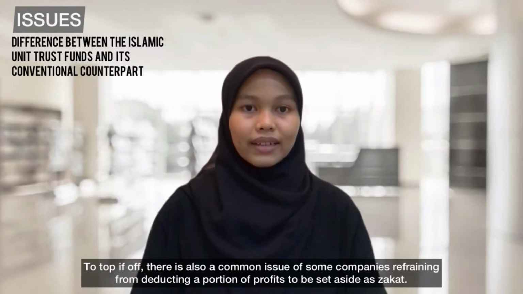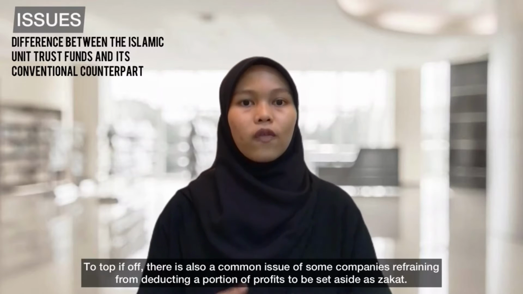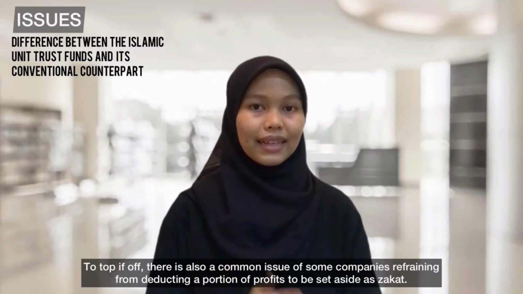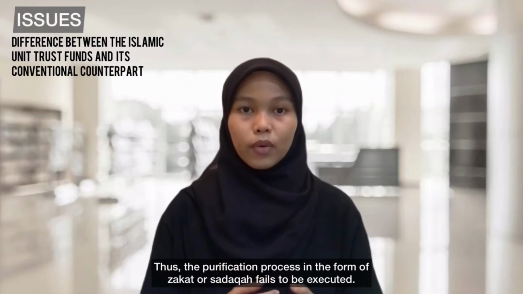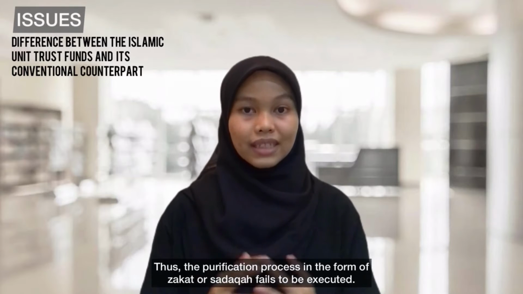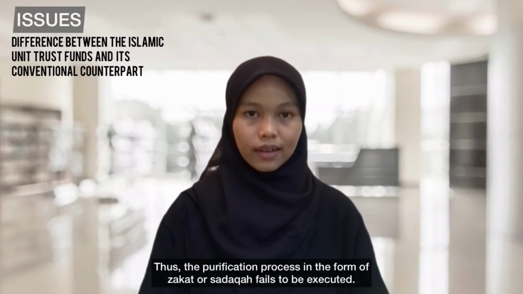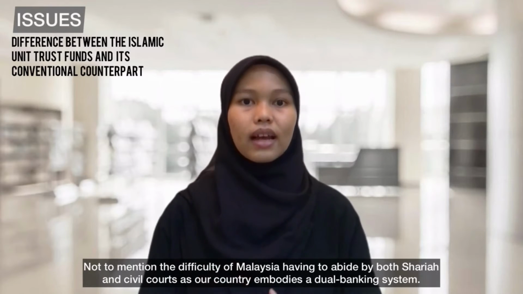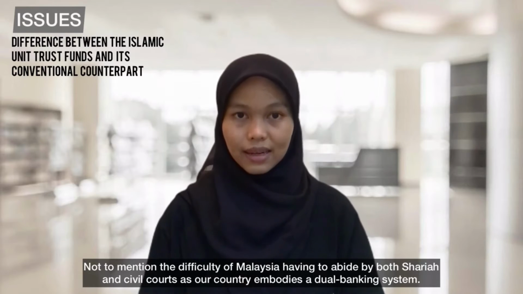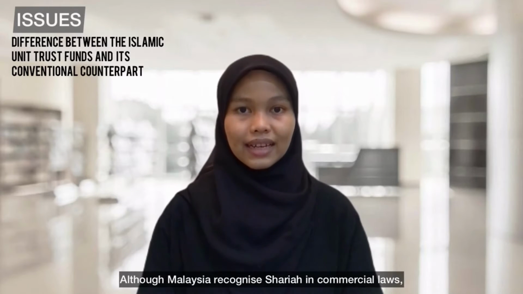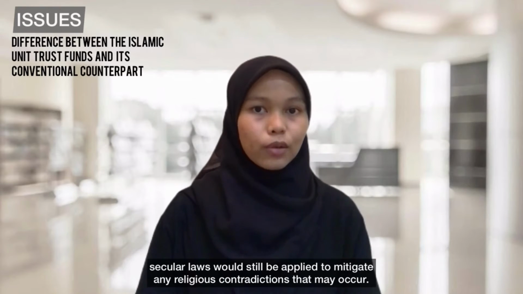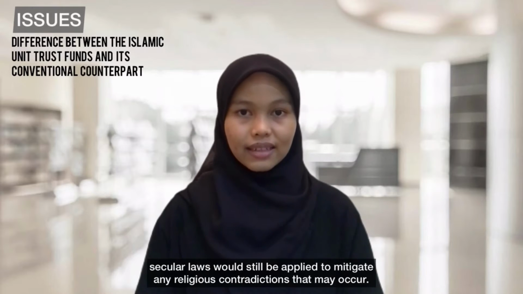To top it off, there is also a common issue of some companies refraining from deducting a portion of profits to be set aside as zakat. Thus, the purification process in the form of zakat or sadaqah fails to be executed. Not to mention the difficulty of Malaysia having to abide by both Sharia and civil courts as our country embodies a dual banking system. Although Malaysia recognizes Sharia in commercial laws, secular laws would still be applied to mitigate any religious contradictions that may occur.